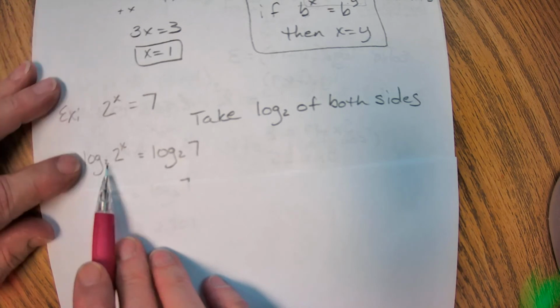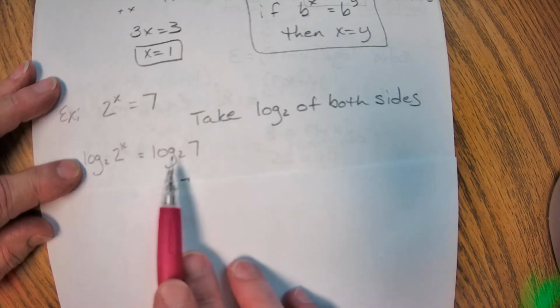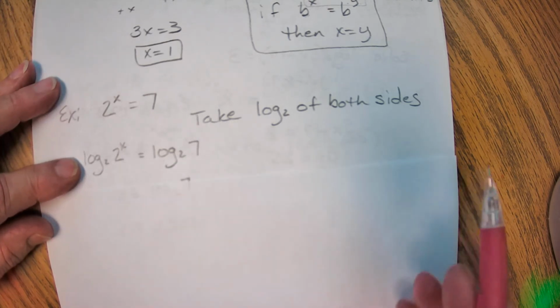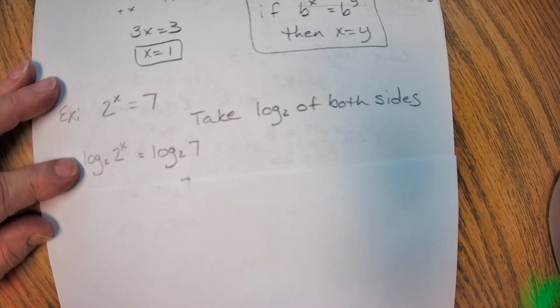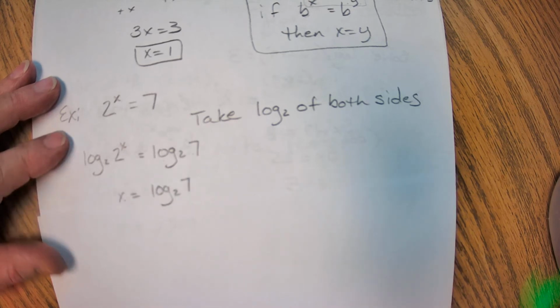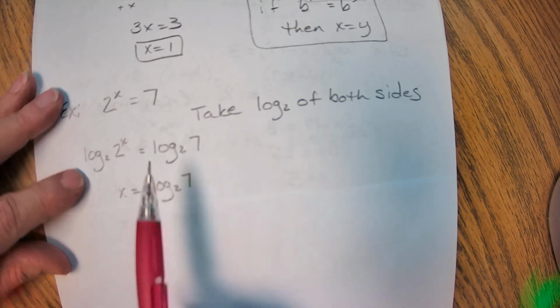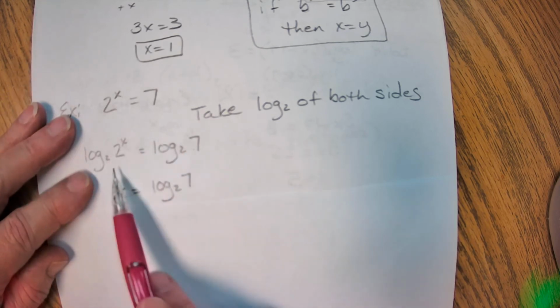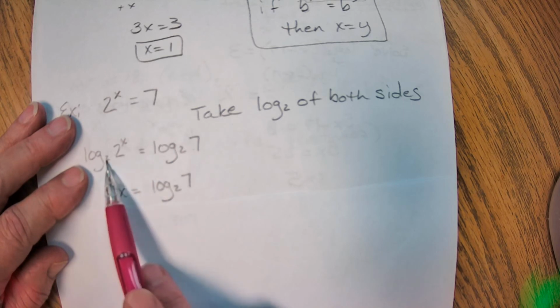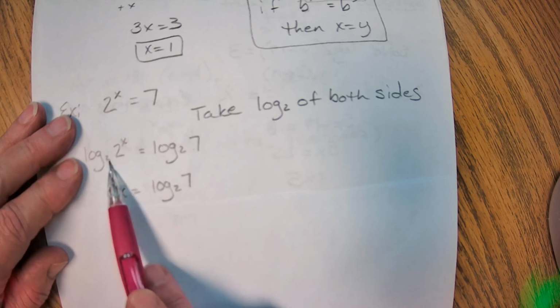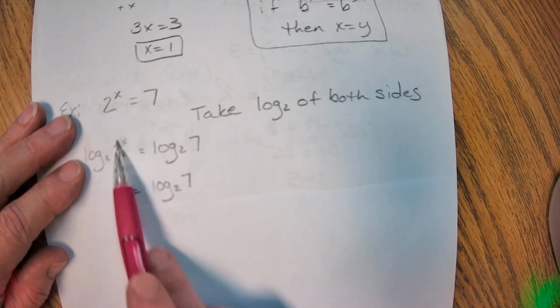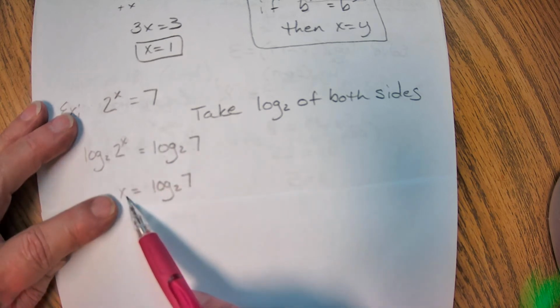So the log base 2 of 2 to the x equals the log base 2 of 7. Remember, we can do whatever we want to an equation as long as we do the same thing to both sides. And then don't forget our inverse properties, that log base 2 of 2, when these two are the same, it simplifies to whatever that exponent is.